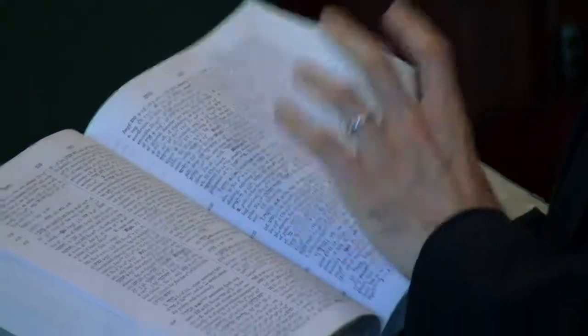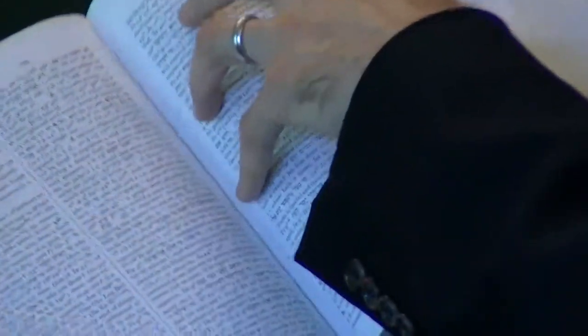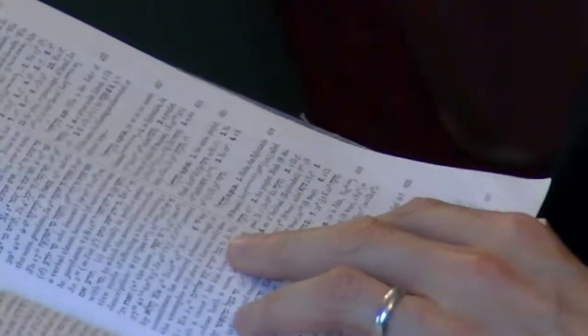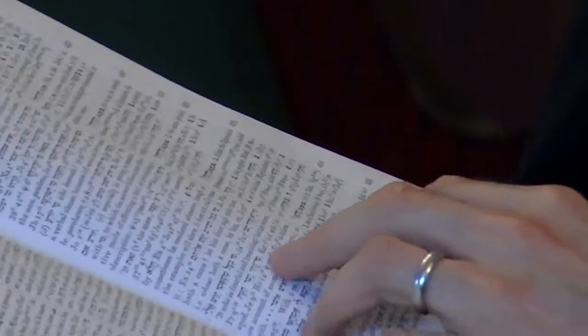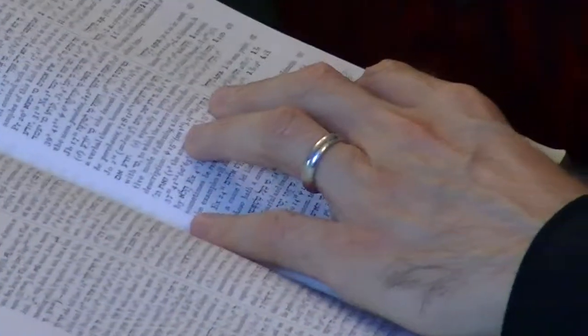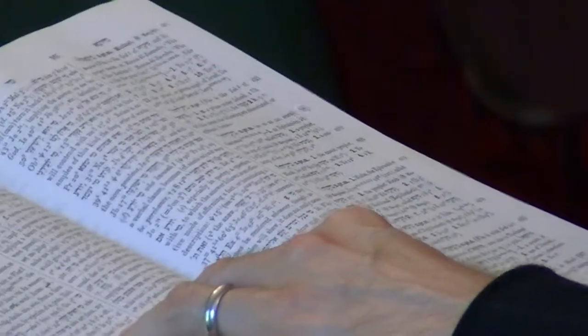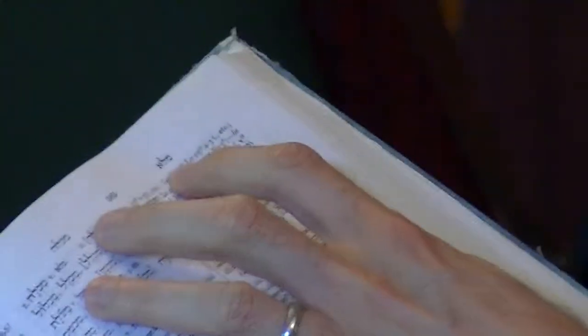The top tells you where you are. So here's mem yod. Where am I looking up? I'm looking up malach. Right? Yod kaf lamed. So here's mem lamed. Okay. So we found the first 2.